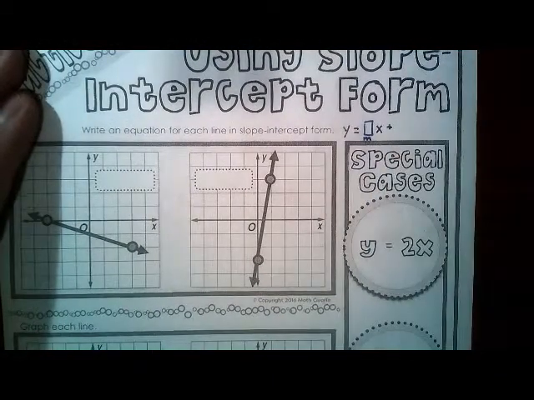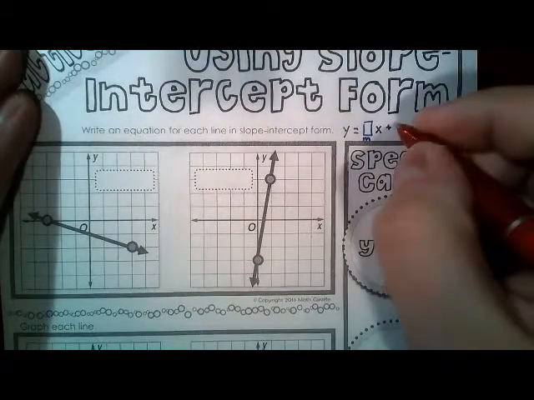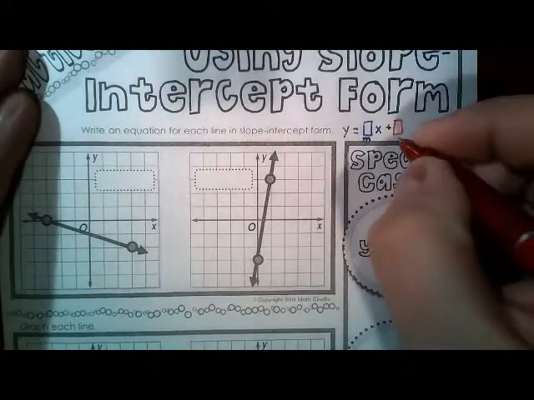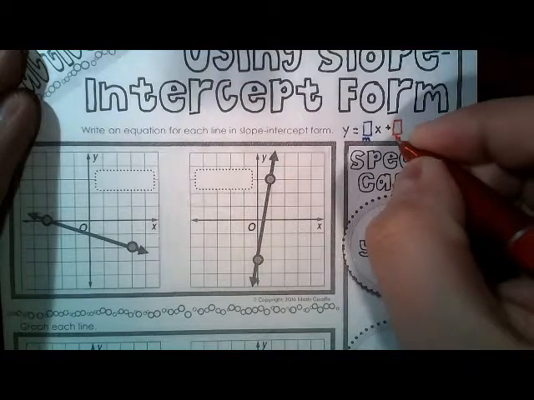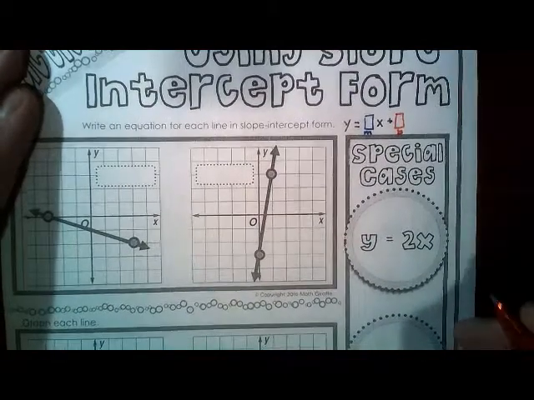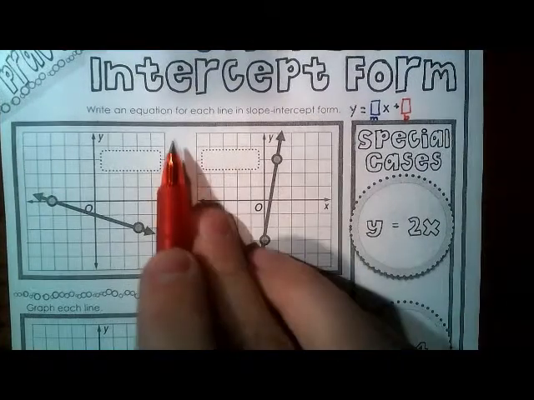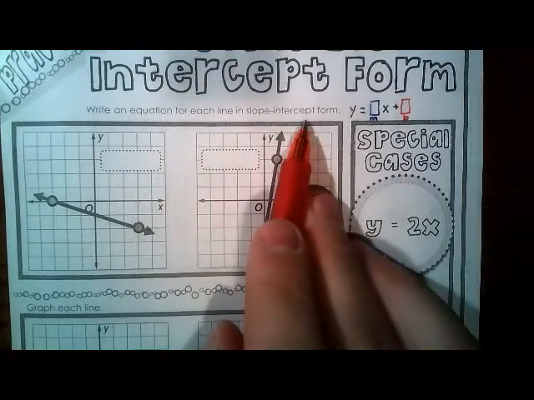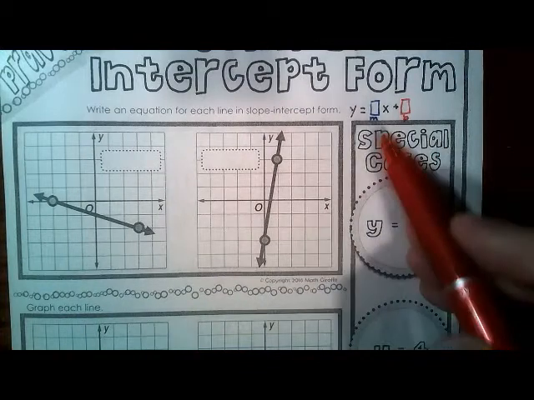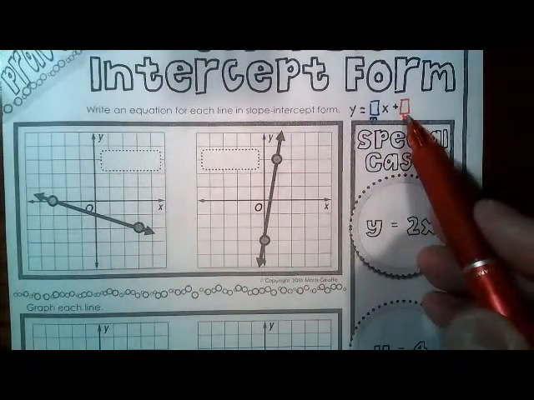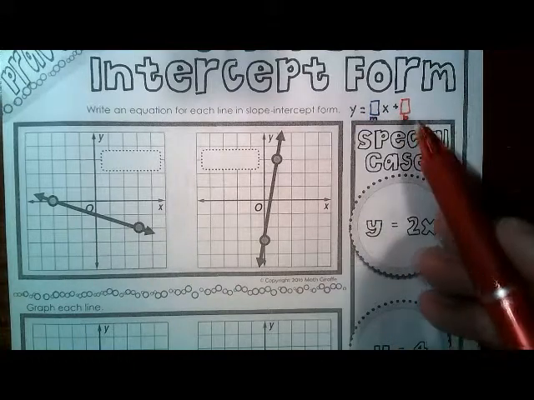Plus, and instead of b, I'm going to put another box with a b underneath. Y equals mx plus b. And when you're asked to write an equation in slope-intercept form, all you're doing is finding the slope of the line, finding the y-intercept of the line, and filling in these boxes.